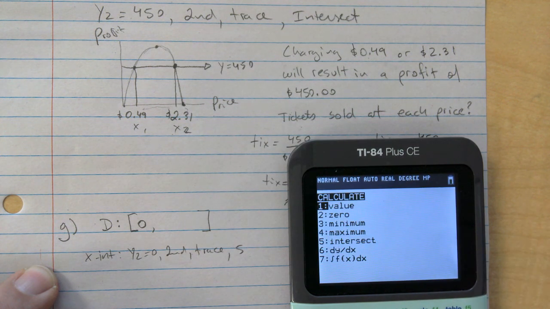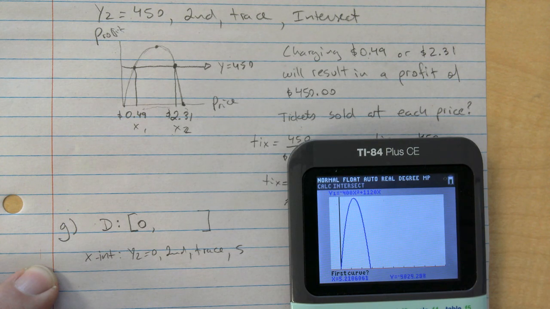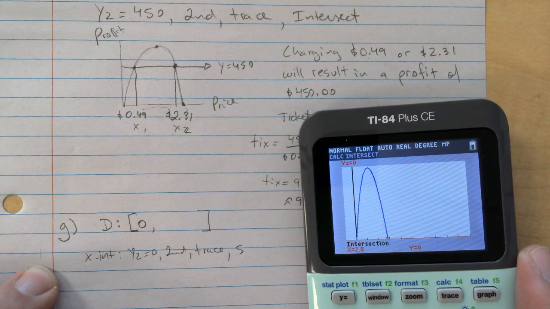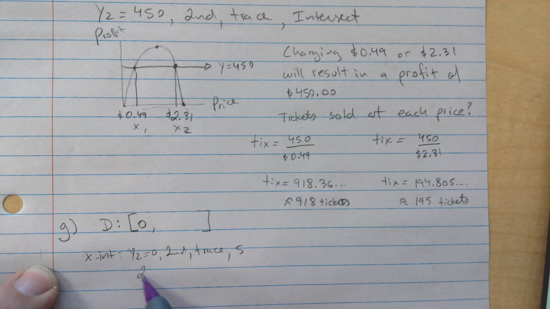I'm gonna go find that. Oh, I'm in the negatives here, so I know that I have to go left until it shows up. There it is. Enter, enter, enter. That's 2.80. Okay, 2.80. So that is my x-intercept.